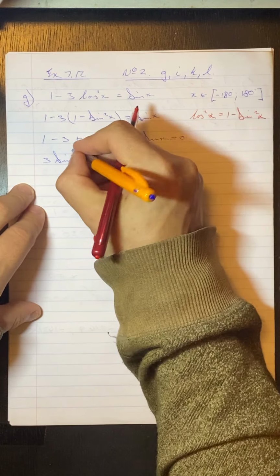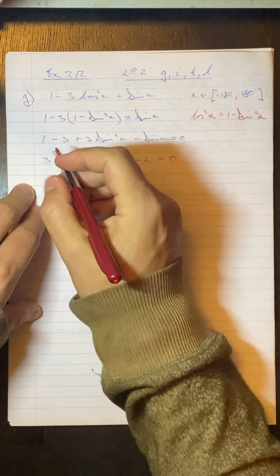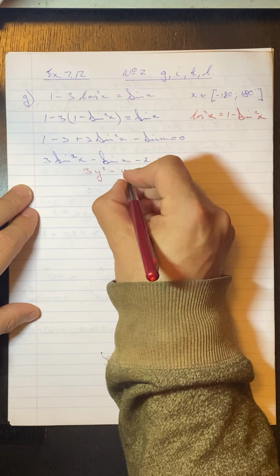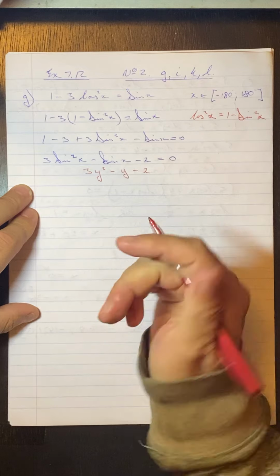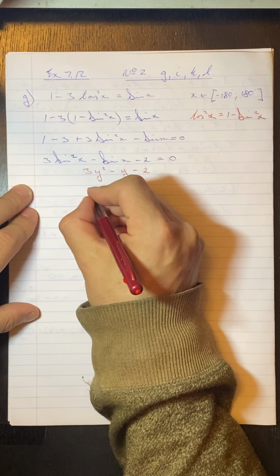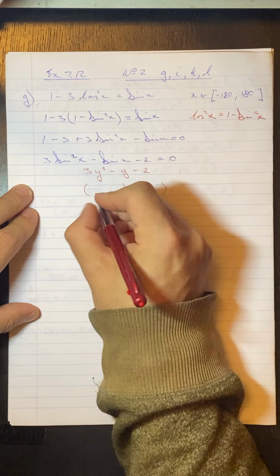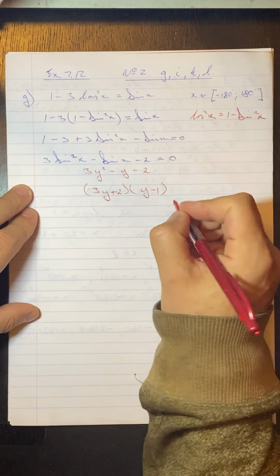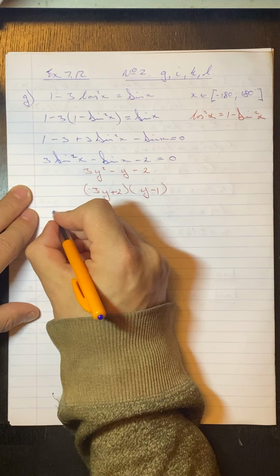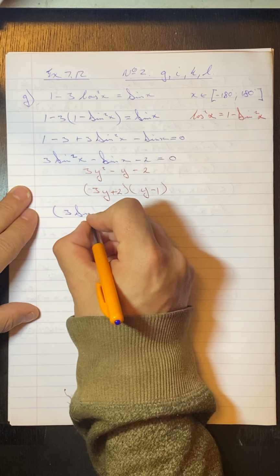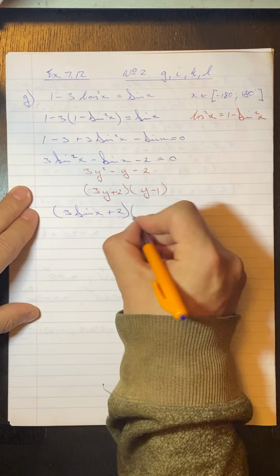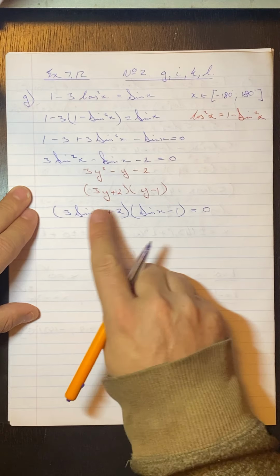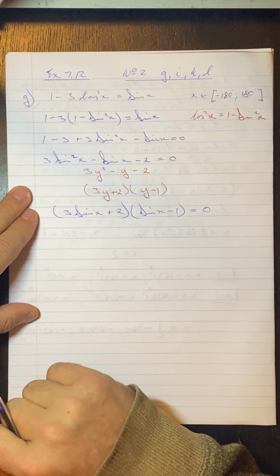You remember I make x as cos x and y as sine x. So we have here 3y squared minus y minus 2, because I'm making the sine y. I can now factorize this, and we get (3y plus 2)(y minus 1). Back substitute: (3 sine x plus 2)(sine x minus 1) equals 0. So we have something times something equals 0. I'm going to set them both equal to 0 and solve.